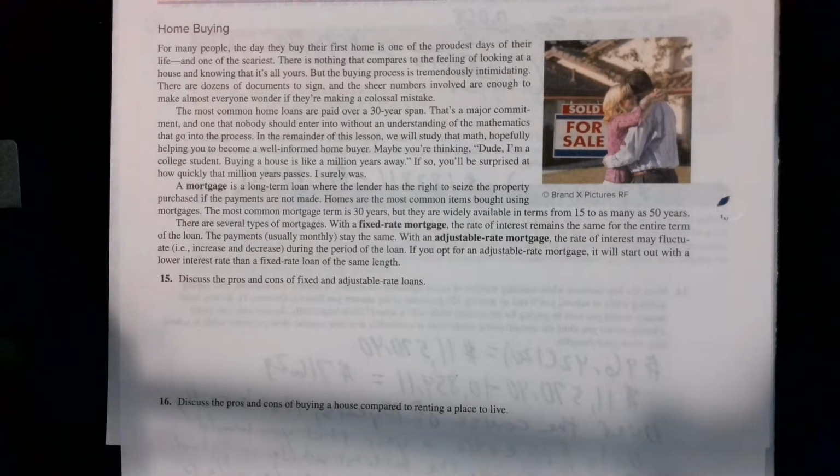Okay, there are several types of mortgages. With a fixed rate mortgage, the rate of interest remains the same for the entire term of the loan. The payments, usually monthly, stay the same. With an adjustable rate mortgage, the rate of interest may fluctuate, i.e., increase and decrease during the period of the loan. If you opt for an adjustable rate mortgage, it will start out with a lower interest rate than a fixed rate loan of the same length.